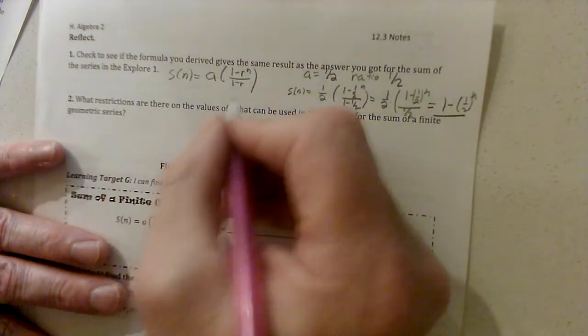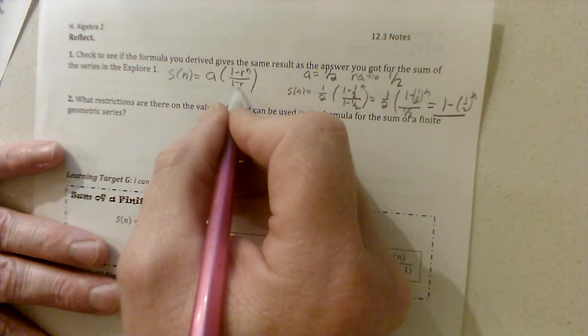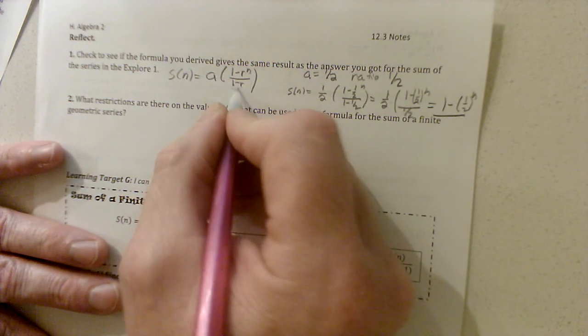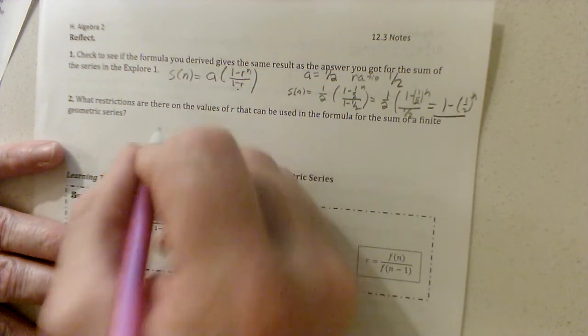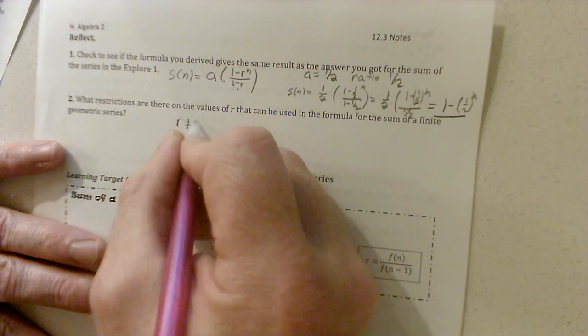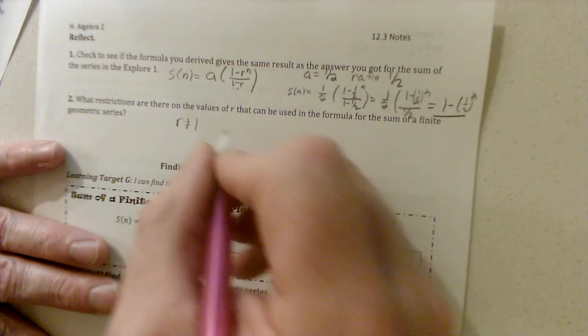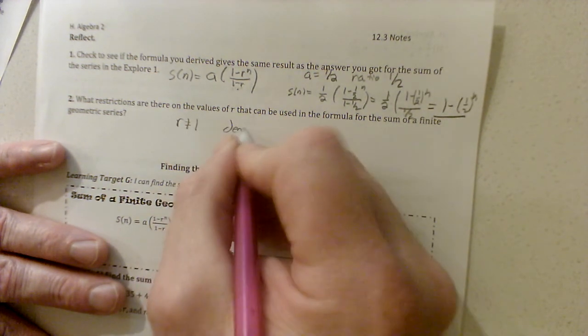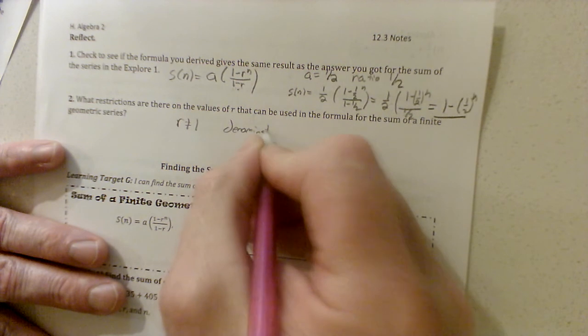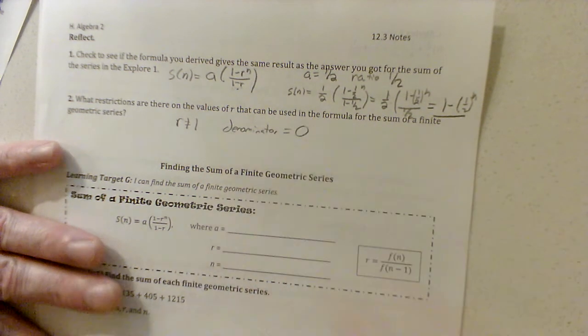Now I want to point out something right here. This is saying what can't r equal? Well, r can't be equal to 1, can it? Because if I made r equal to 1, that would turn into a 0. So the ratio cannot equal 1 for this equation, all right? Because then our denominator would equal 0.